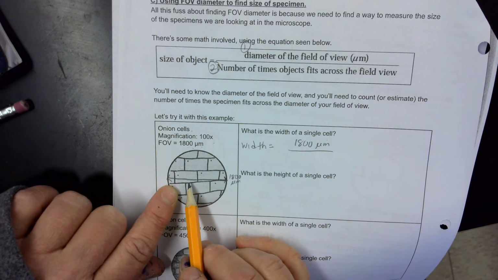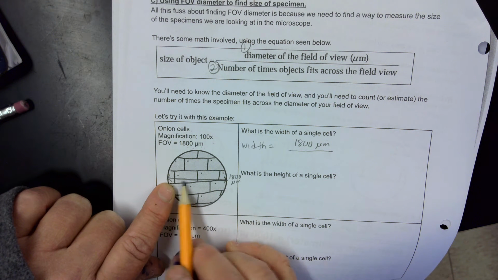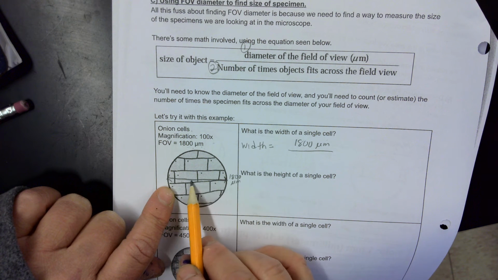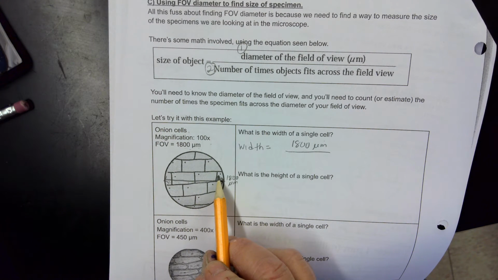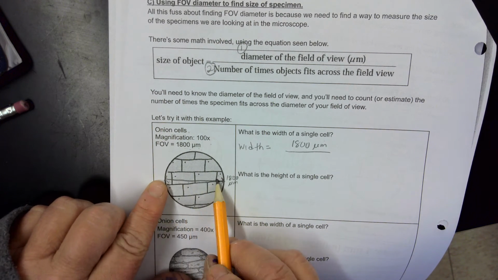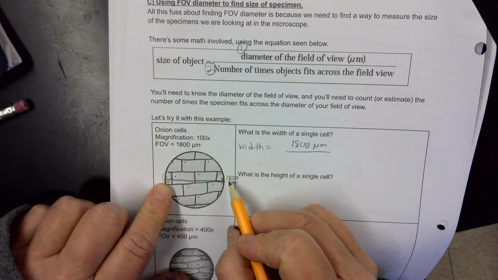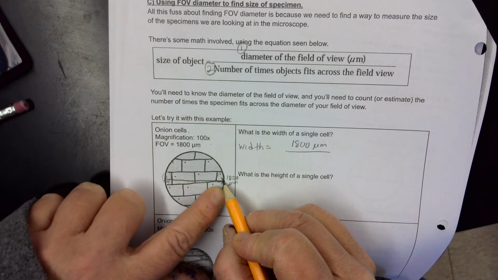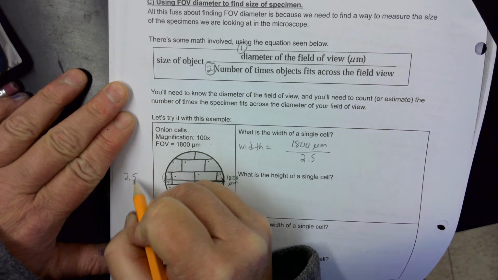We've got some cells here, and we try to find the cells across the diameter. I've got two full cells, right? Two full cells, plus these other cells which are kind of fitting across. So let's say that this cell plus this cell, if you patch those together, we maybe have about a half a cell. So we can fit about 2.5 cells across.